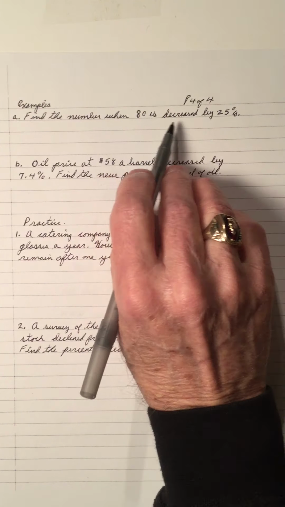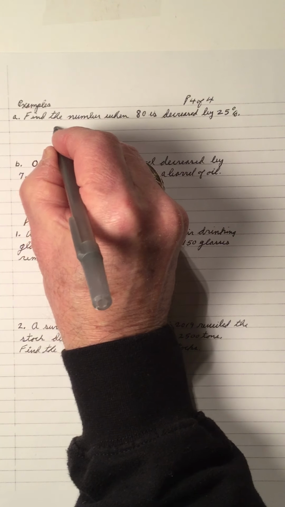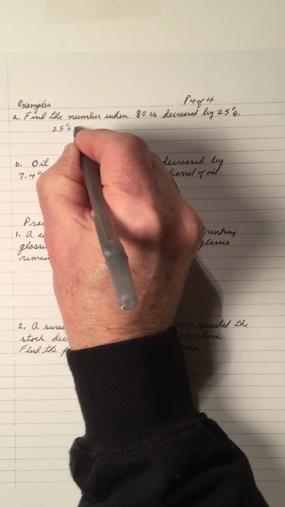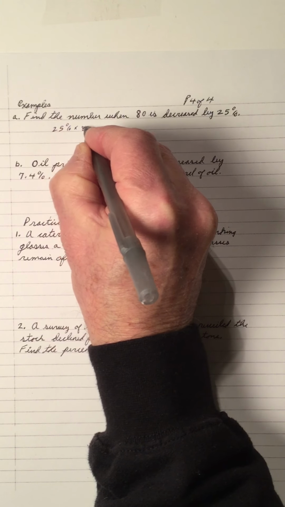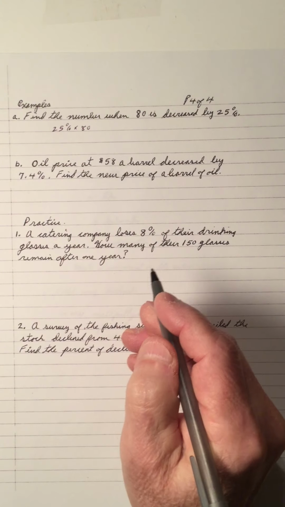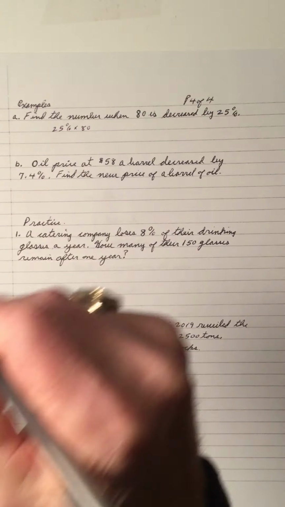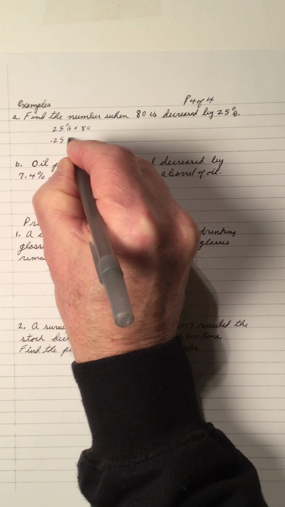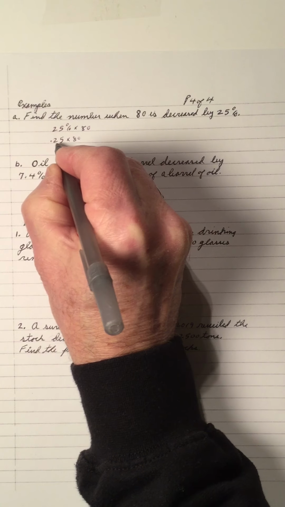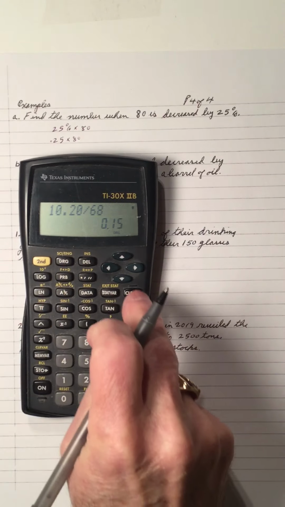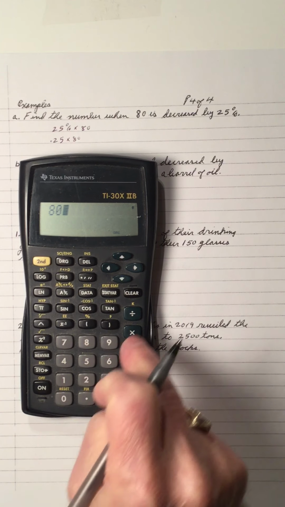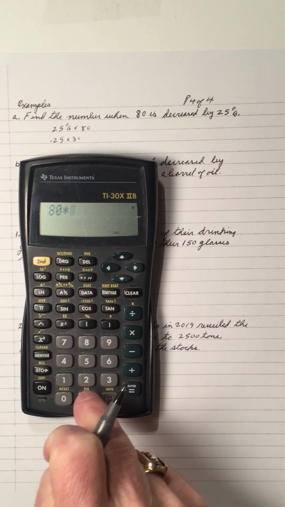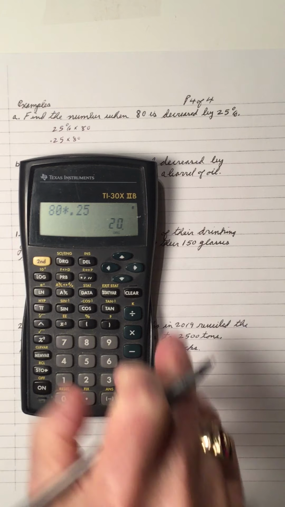So 80 is decreased by 25%. So if you take 25% of 80, then once you get that percentage done, you'll have to subtract it from 80. So 25% is decimal 0.25. So 80 times decimal 0.25, let's use our calculator. So 80 times decimal 0.25, and we get 20.